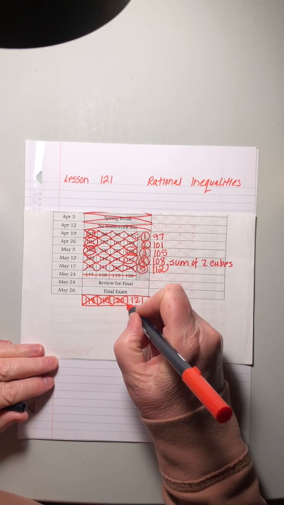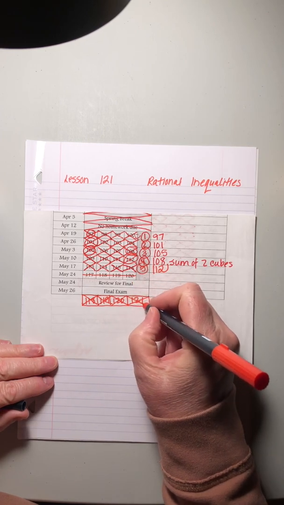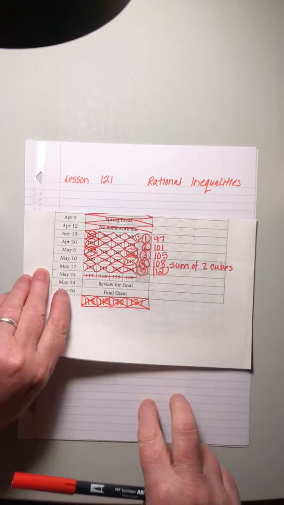121. Students, it's our last lesson of the year. How sad. Don't you wish we could just keep going all summer? No, none of us wish that. We all have earned a break.